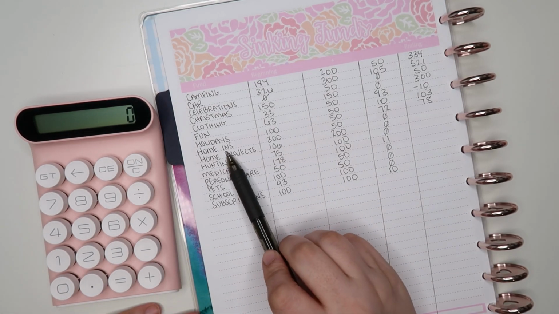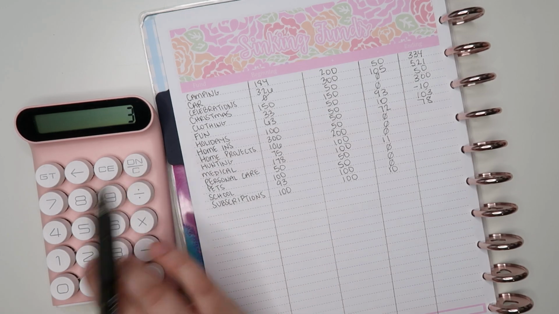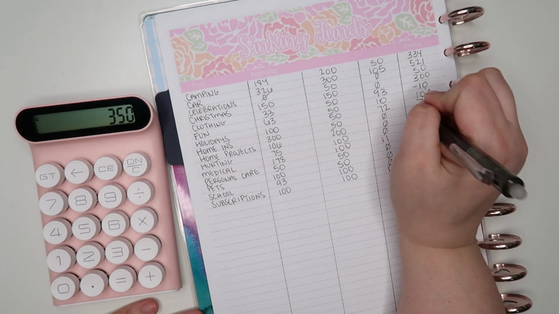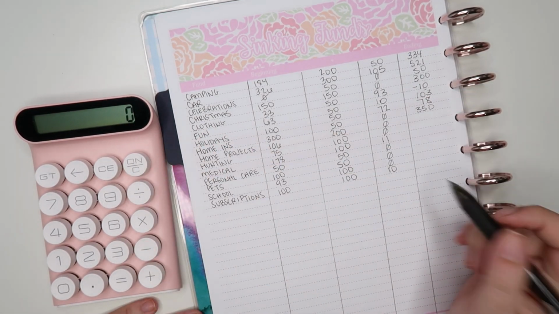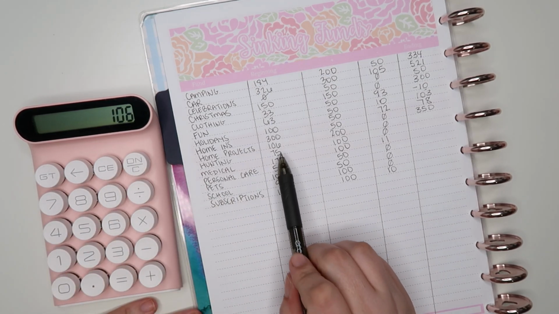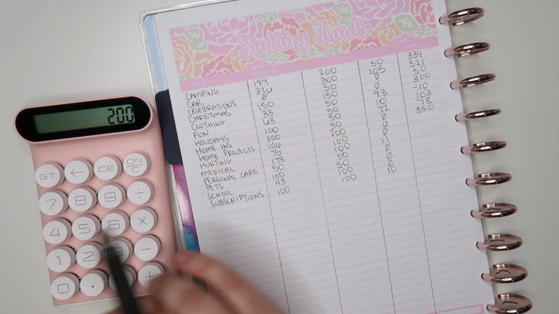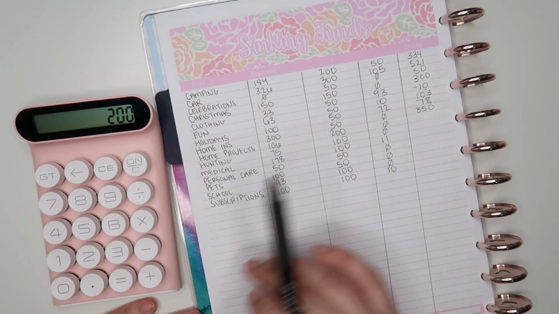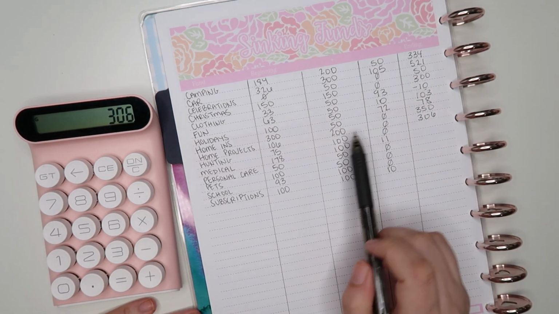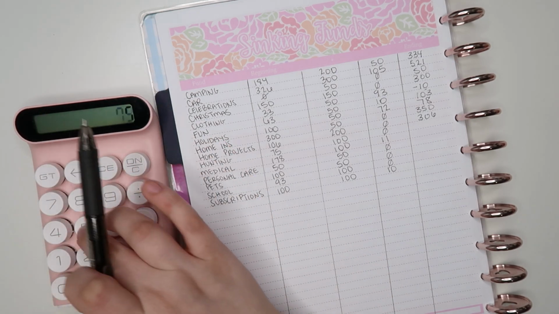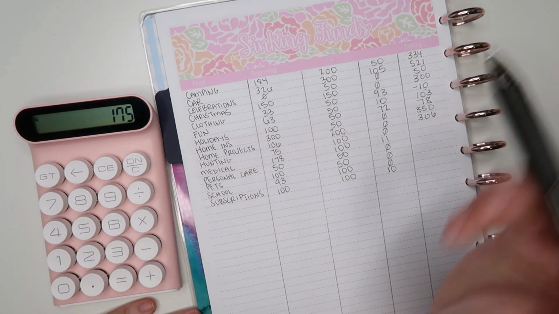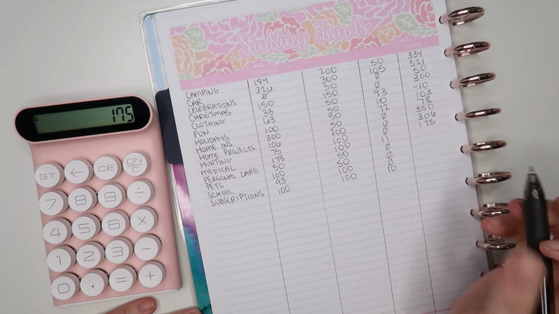Okay. For home insurance next, we started with $300. We added $50. We didn't take anything away, so that's $350 that should be in there. For home projects, we had $106. We added $200. We didn't take away anything, so that should mean we have $306 in home projects. For hunting, we started with $75. We added $100. We didn't take anything away, so there should be $175 in there.